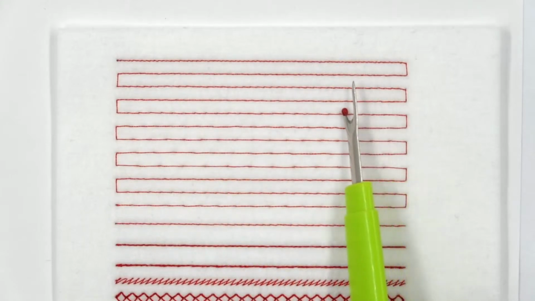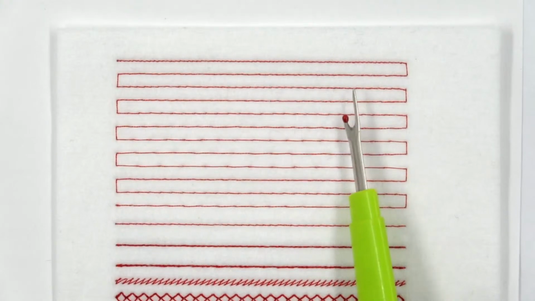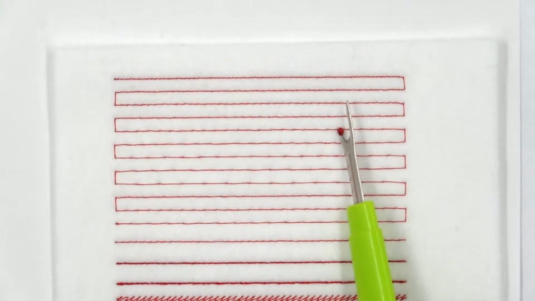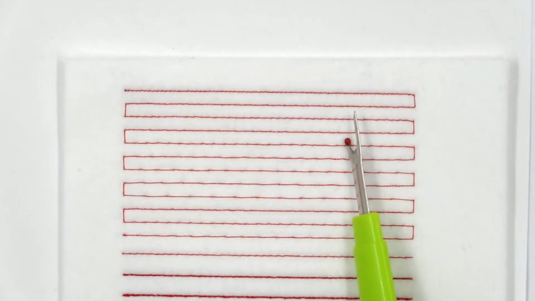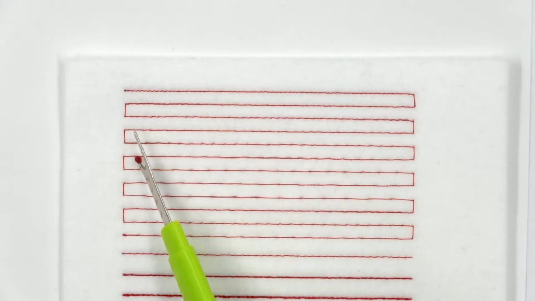So you'll see this top one is running at 1.5. This second one is a 2 millimeter. From up close, from where I'm at, I can definitely tell the difference. I don't know how well you can see. And then the third line, that's my 2.5.